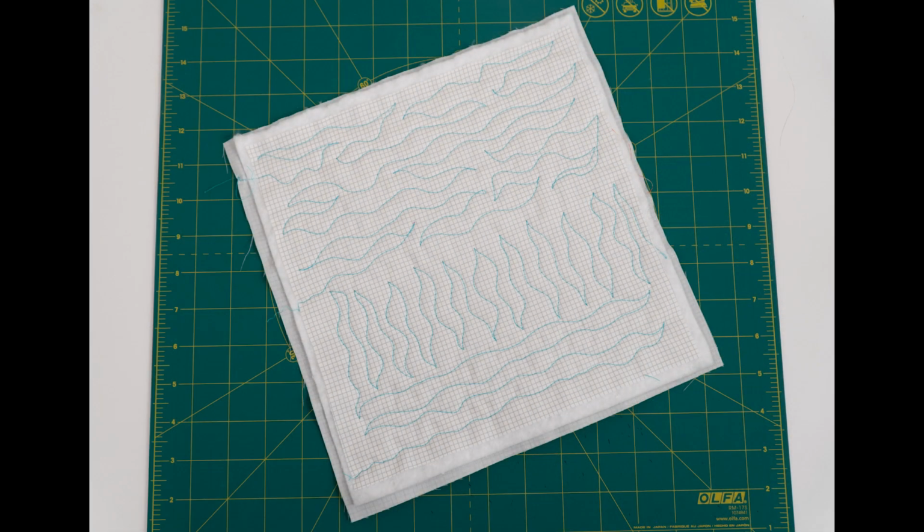Here's my finished sample combining landscape lines and partial waves. Now it's your turn to try.